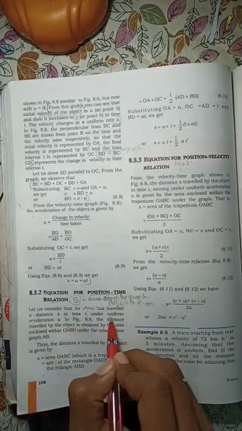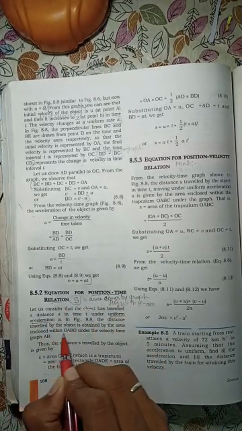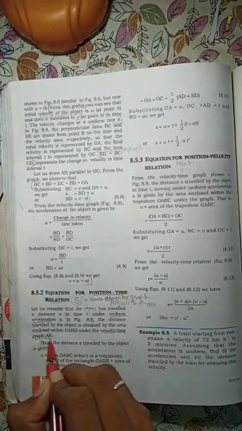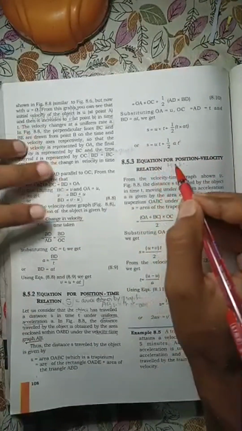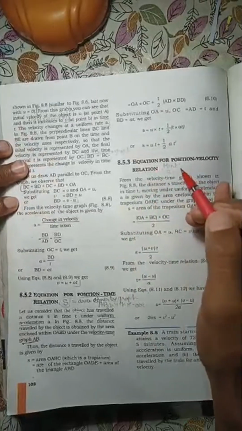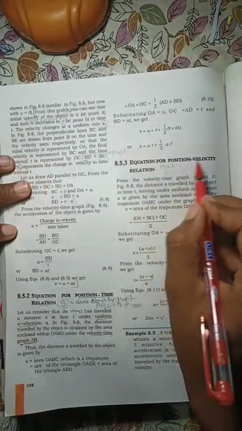Equation for position-time relation. Consider the distance traveled in time t under uniform acceleration. The distance traveled by the object in time t is the area under the velocity-time graph. It is called the equation of position-velocity relation. Position-velocity relation. Position-time relation.